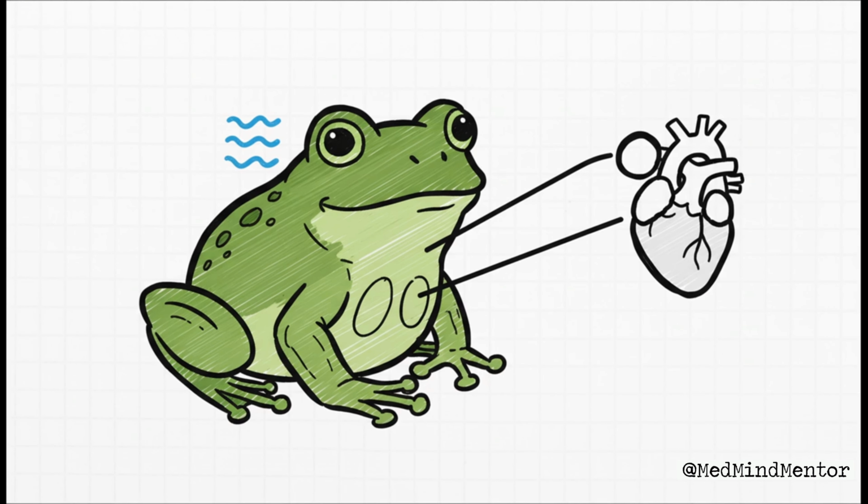And finally, the frog. Let's nail down its key systems. For respiration, it's a triple threat. It can breathe through its skin, the lining of its mouth, and its lungs. Amazing, right? Now, for the heart, remember this number, 3. It has a 3-chambered heart with 2 atria and 1 ventricle. I can almost guarantee you'll see a question on that.